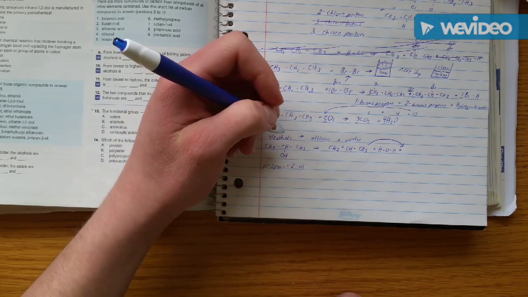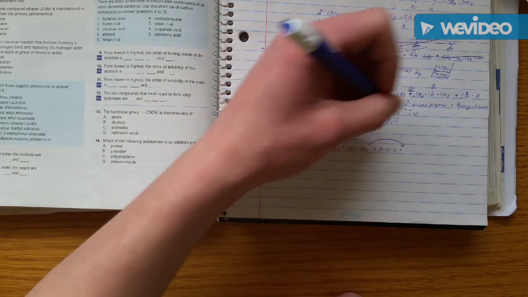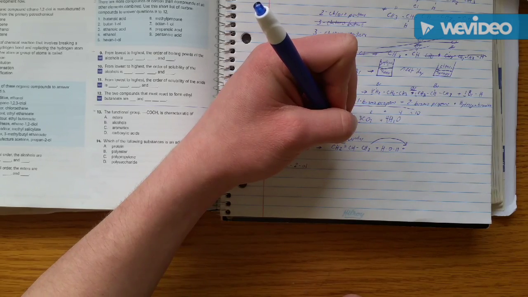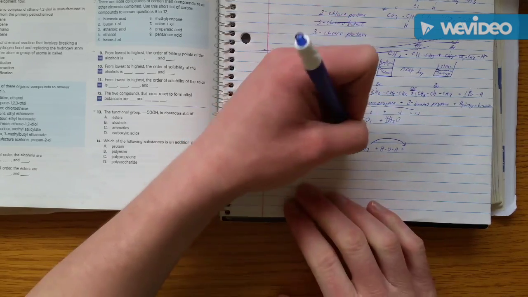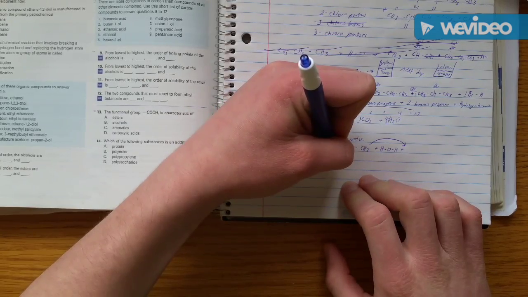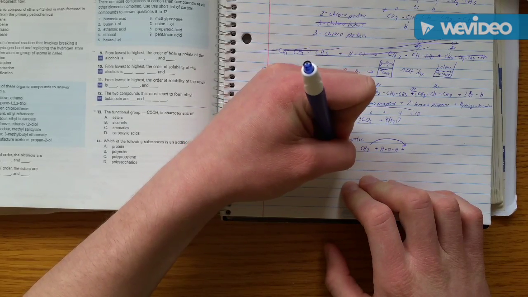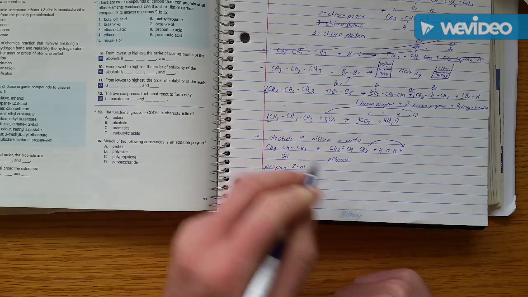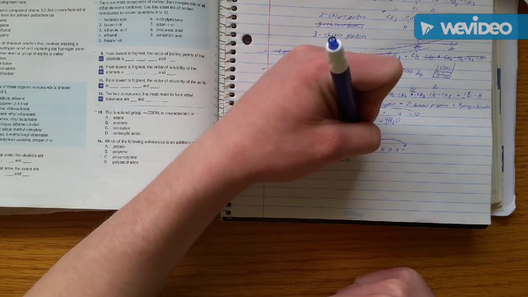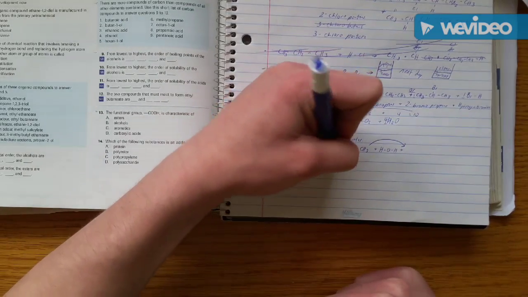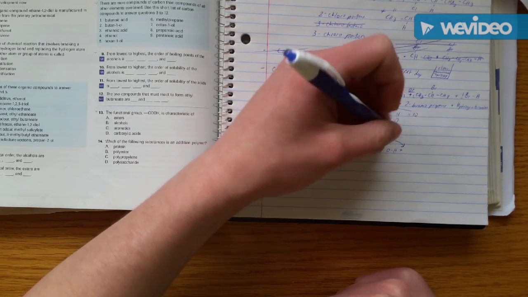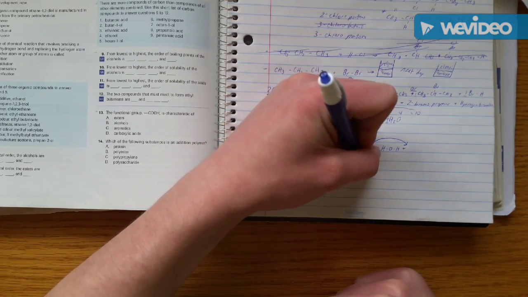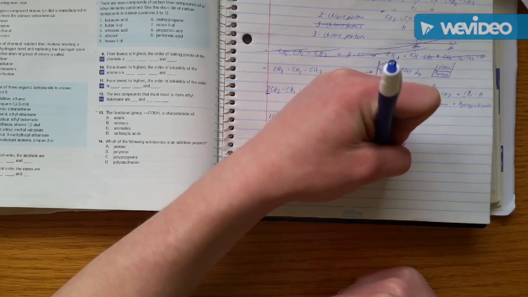However, if it was butane, it might become butene 2 or butene 1. So this would just be simply propene. Because in this situation it really doesn't matter if it's here or here, we'd only have to say propene, or we could say prop-1-ene plus water.